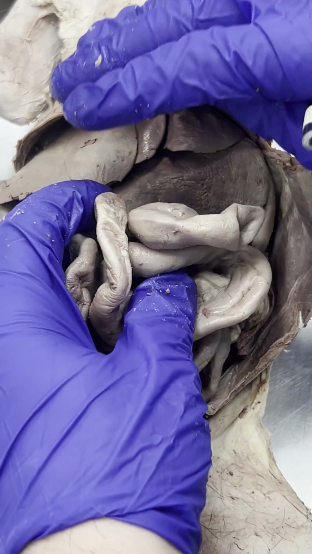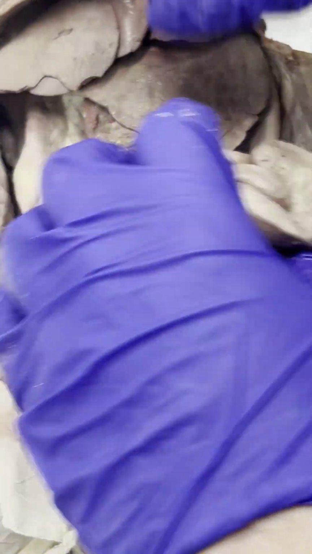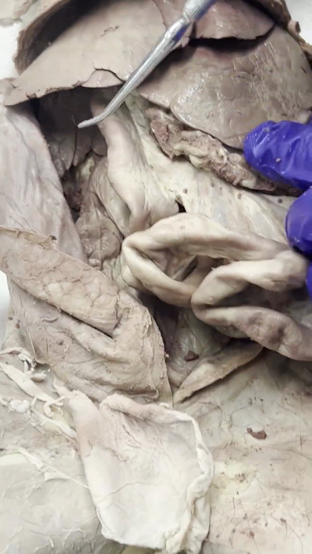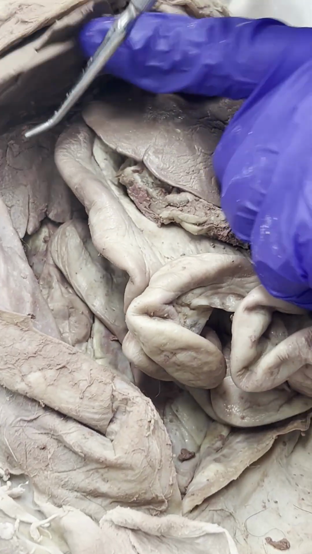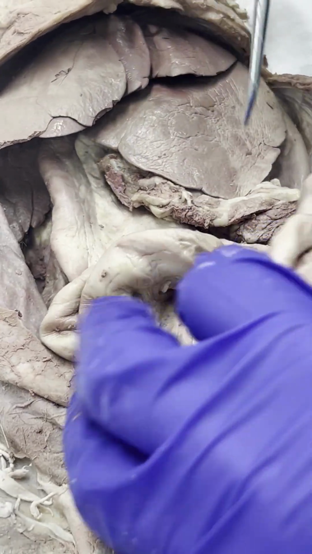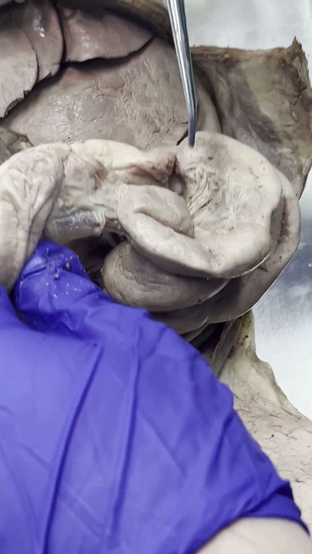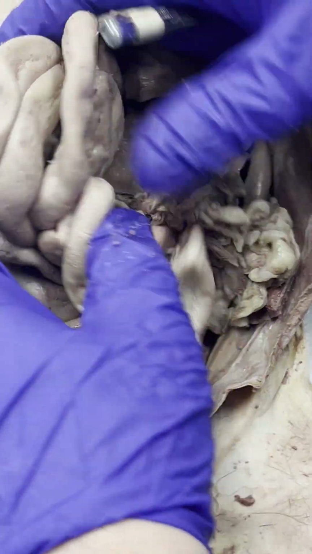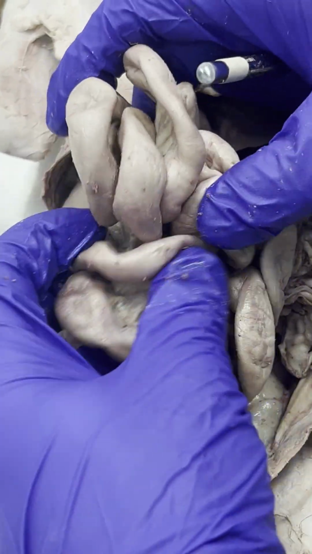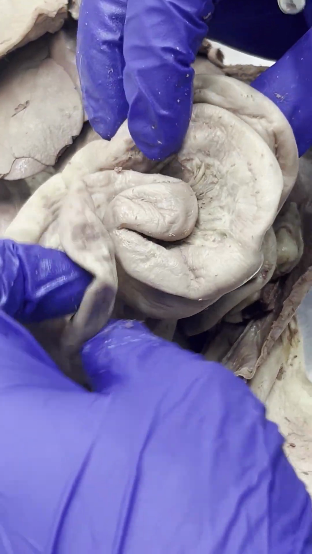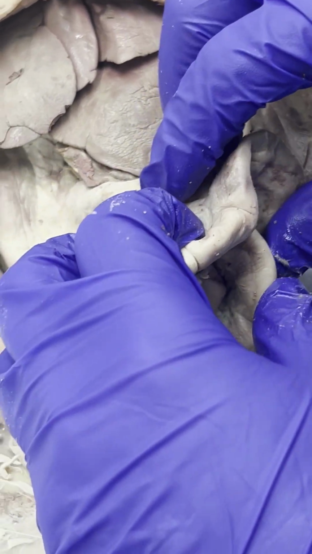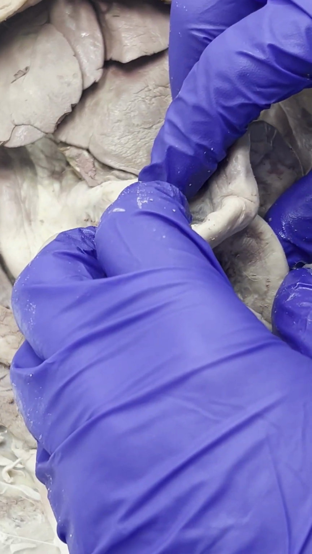So the small intestine has 3 parts: the duodenum, here again, and then it goes eventually into the jejunum and then the ileum, which is all in here. But there's no obvious way to tell them apart unless you're looking at the cells that make the tissues. That's small intestine.